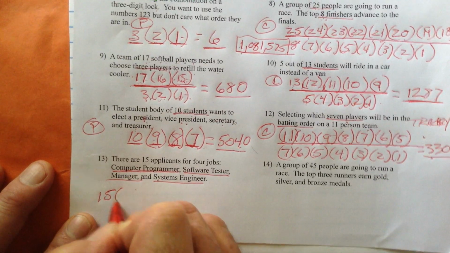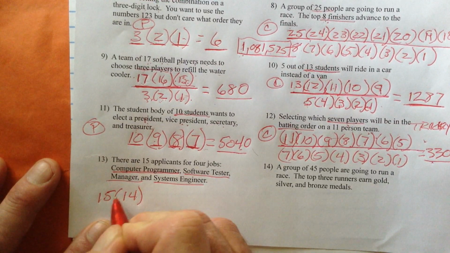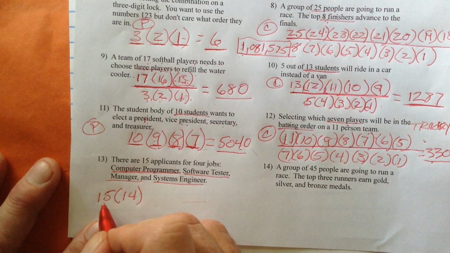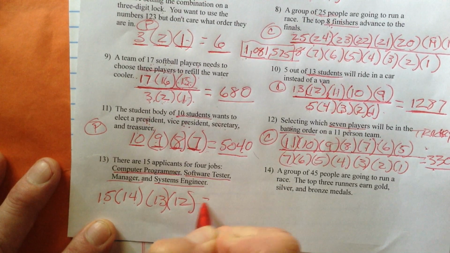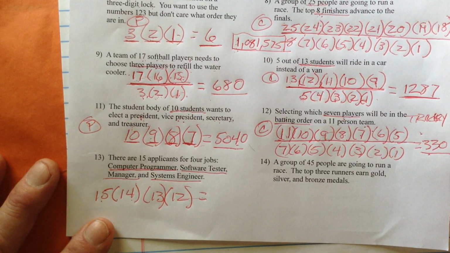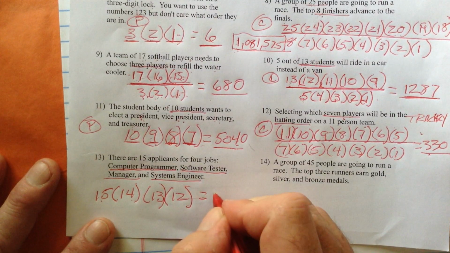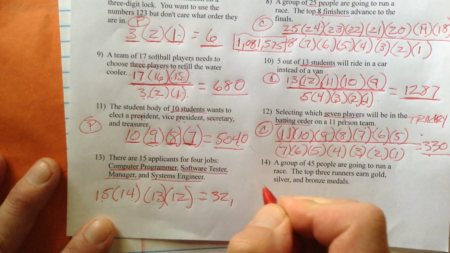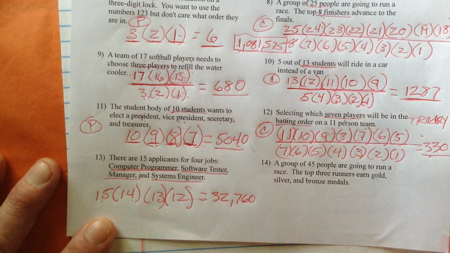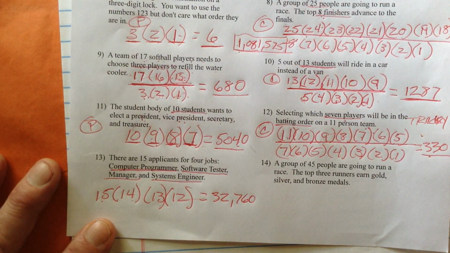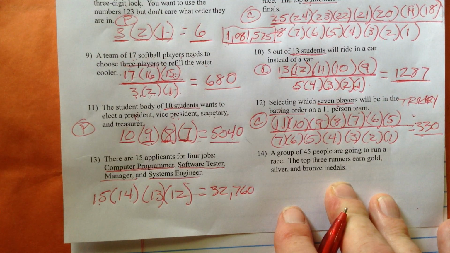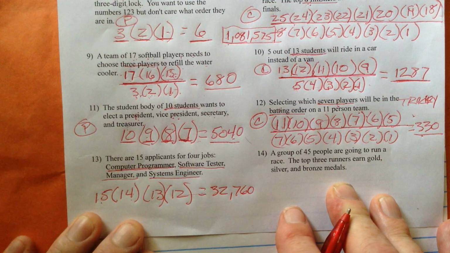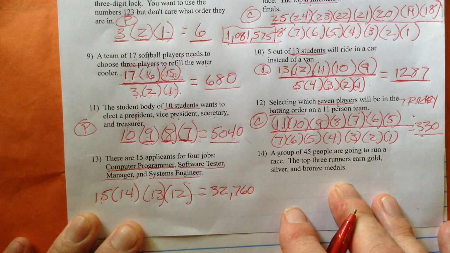You just go 15 times 14, I got 4 positions, so I got to do the first 4: 15 times 14 times 13 times 12. And if you multiply those, you should end up with 32,760 possible combinations. So you can see if you're doing hiring with a lot of applicants, you got a lot of choices.